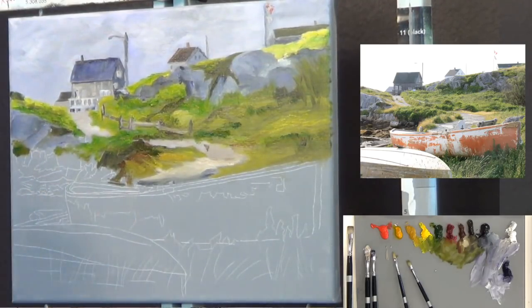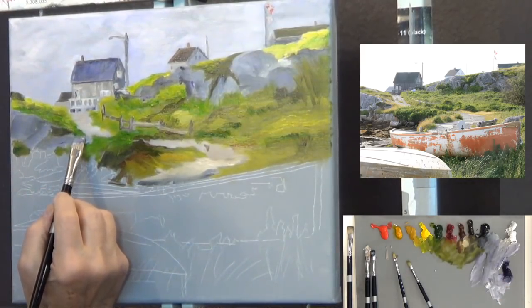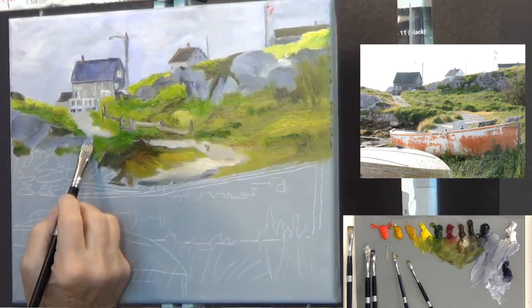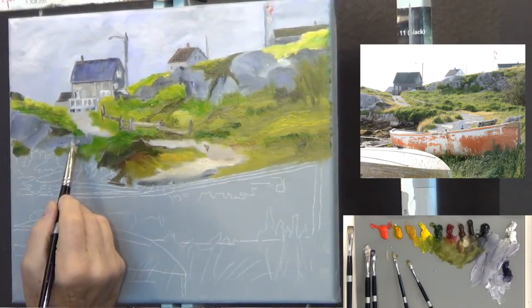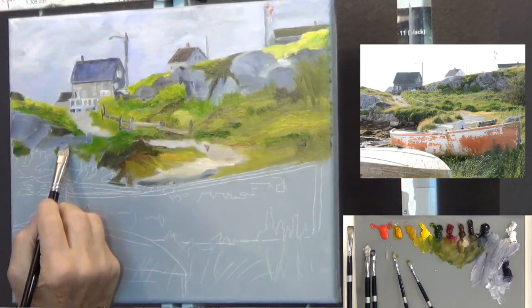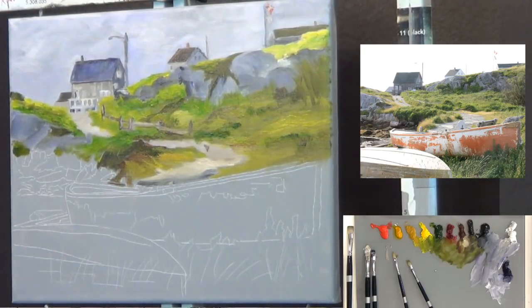Over there, maybe there's a lot of dark grass around it. So let's put in something like that. How's that looking? Okay.